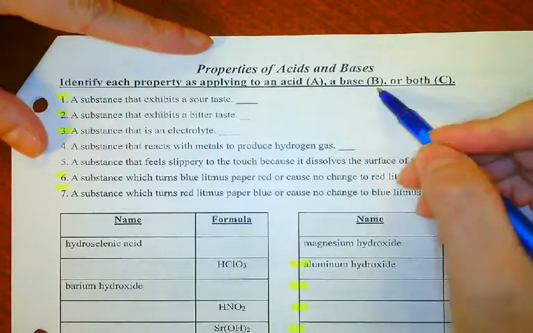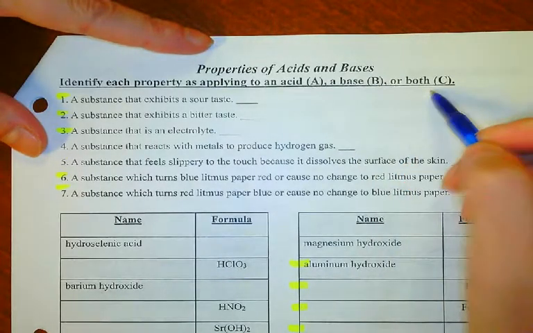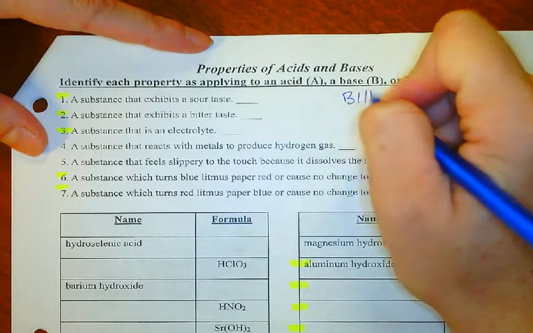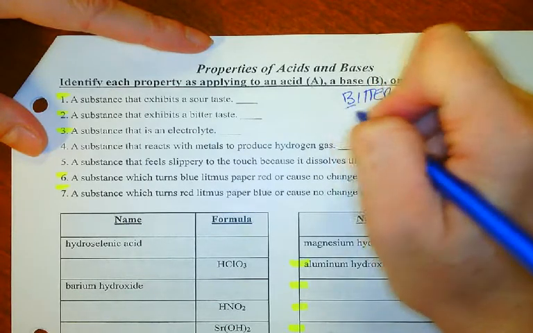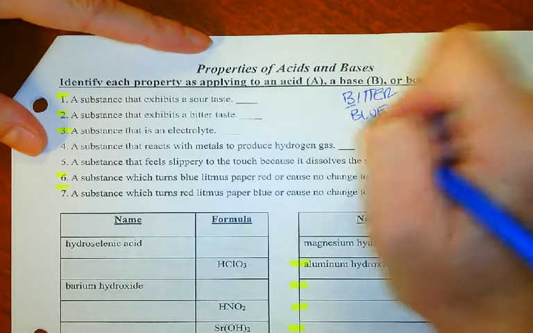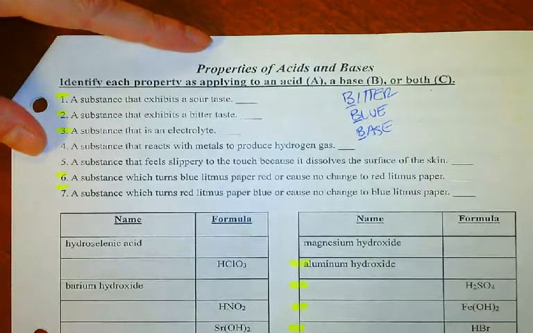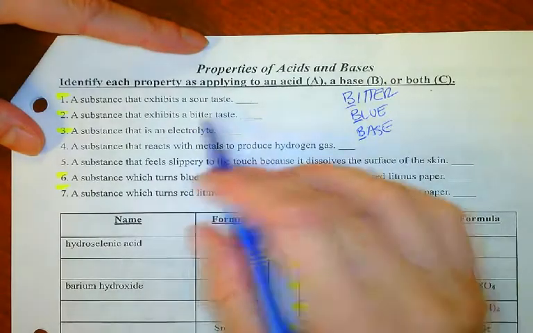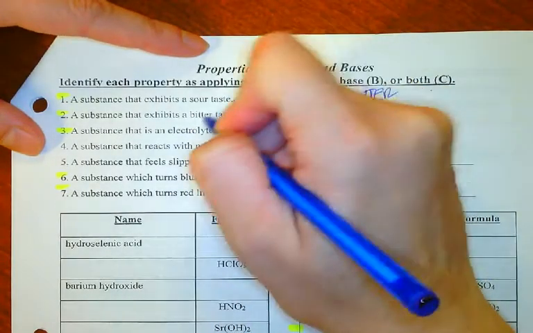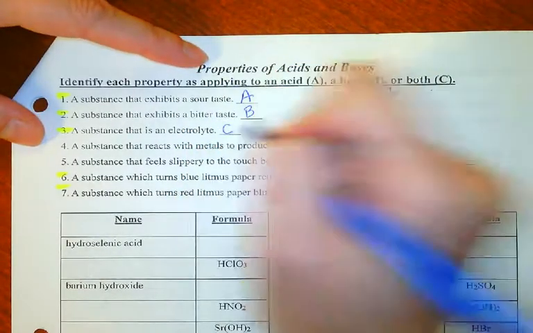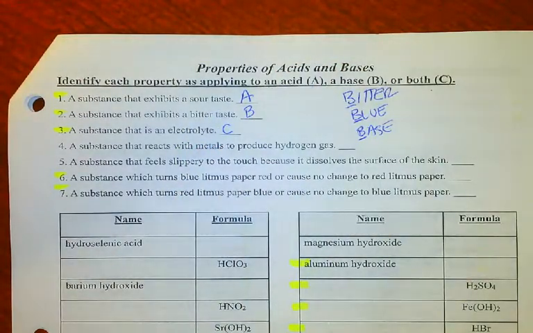So we're saying A for acid, B for base, or C for both. And we learned in class that you have a bitter, blue, base. Okay, that's kind of a little memory device for you. So sour would be acids, bitter is going to be our base, and electrolytes, that'd be both of them. Acids and bases both dissociate, so they can conduct electricity in a solution.